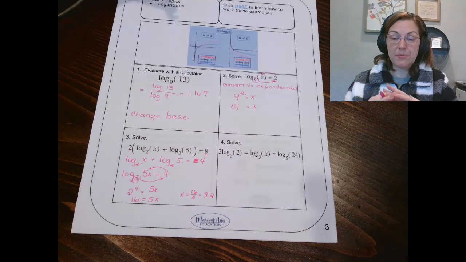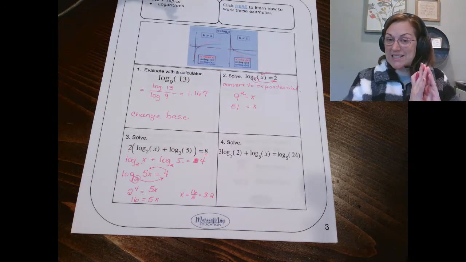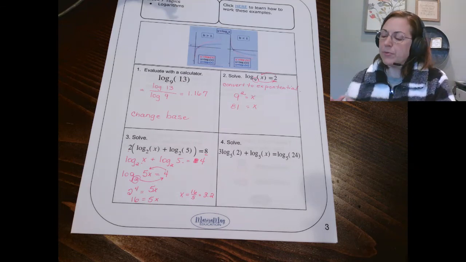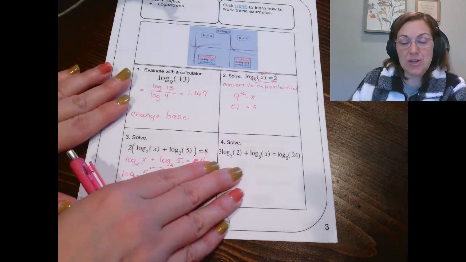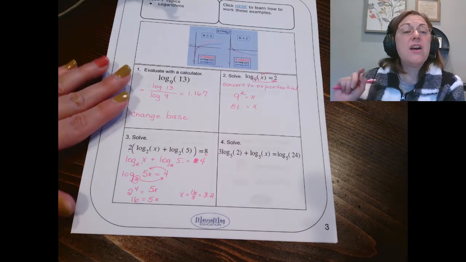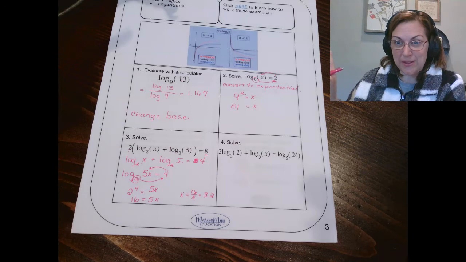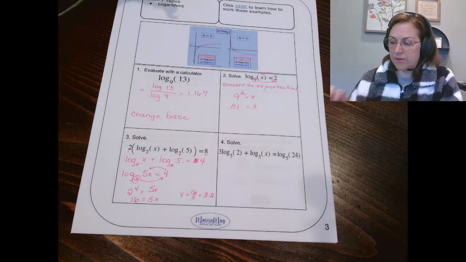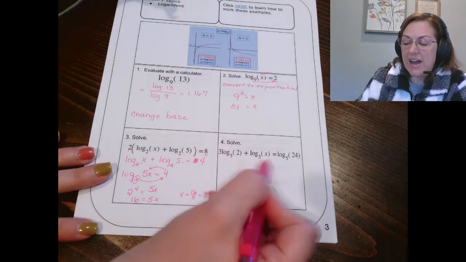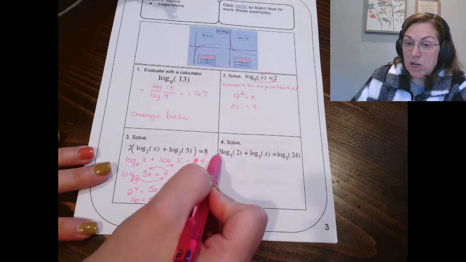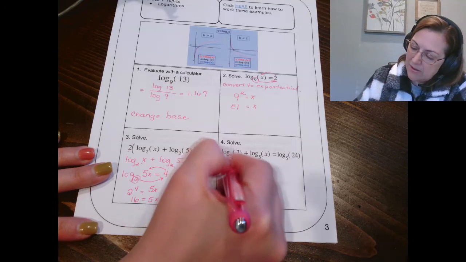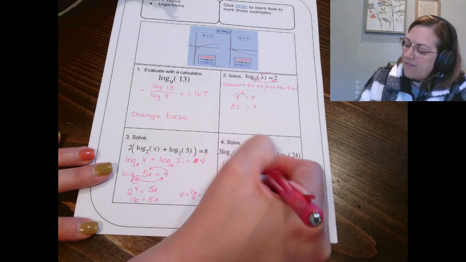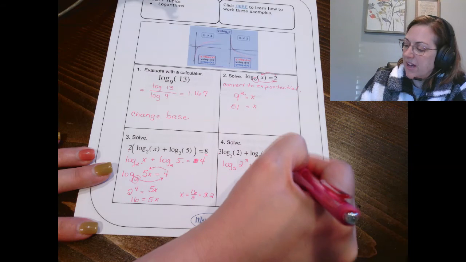Now, the whole idea, remember, is we have to condense one side down to a single logarithm. Then we can convert to an exponential. Okay. Now, the other strategy I'm going to use is on number 4, and this is because everything has a logarithm with it. So again, the idea is to get a single logarithm equal to a single logarithm. To do that, on the left, we're going to have to condense. So I'm going to take my coefficients and make them exponents. So I got log base 5 of 2 to the 3rd plus log base 5 of x equals log base 5 of 24.